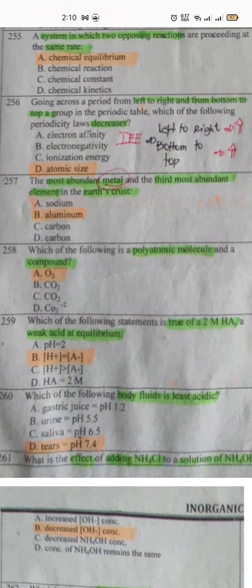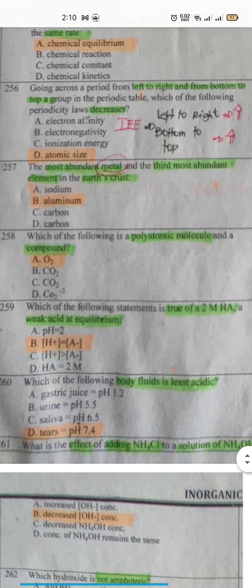261. What is the effect of adding ammonium chloride to a solution of ammonium hydroxide? Decrease hydroxide concentration. So, kapag pinag-add nyo yung ammonium chloride plus ammonium hydroxide, the result will be ammonium plus hydrochloric acid. So, nawawala yung hydroxide concentration.